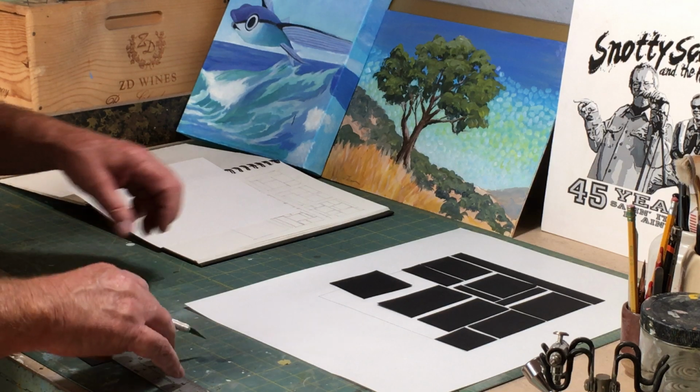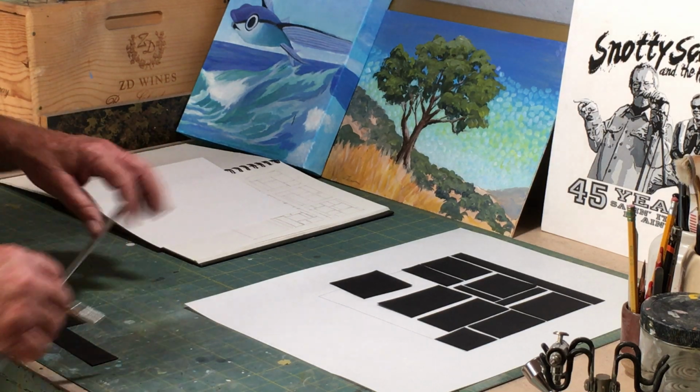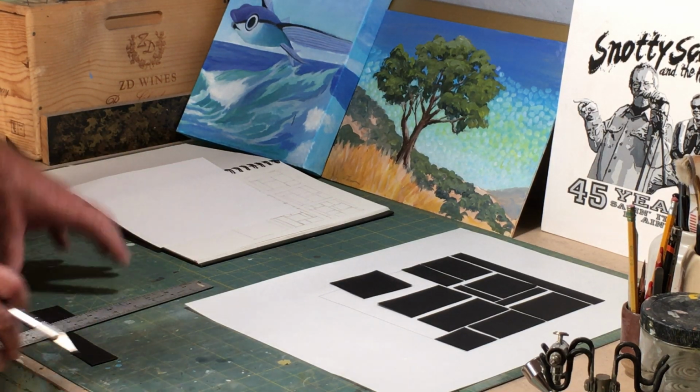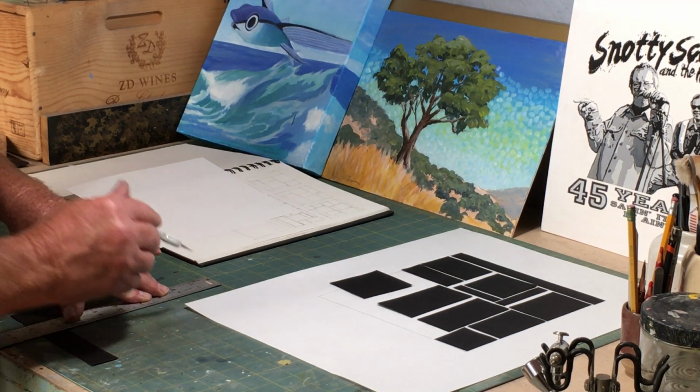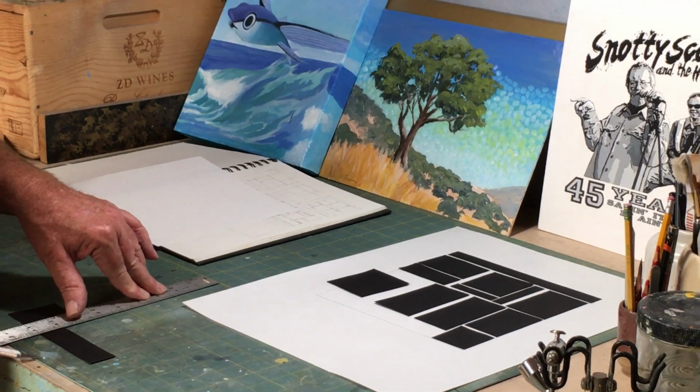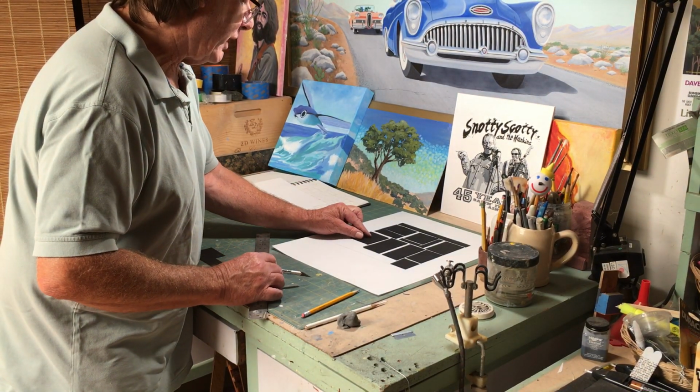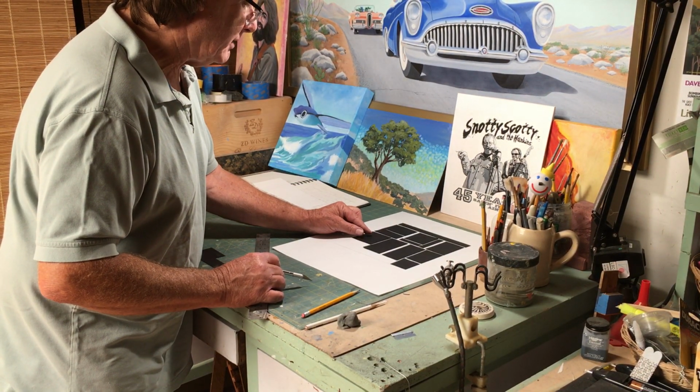another thing to think about when you're cutting your shapes, the paper that you're cutting away from is where you want to hold your straight edge down the ruler so that the shape that you're cutting will fall off of your ruler and cut away from that sheet of paper.